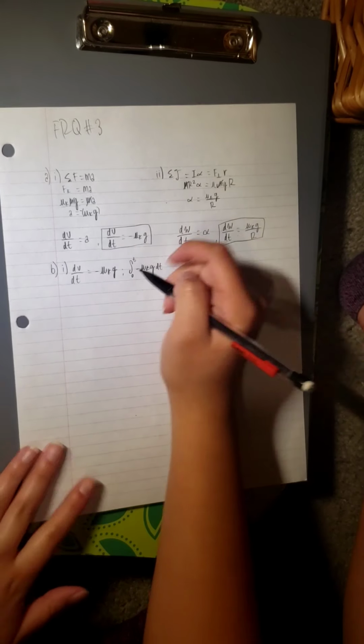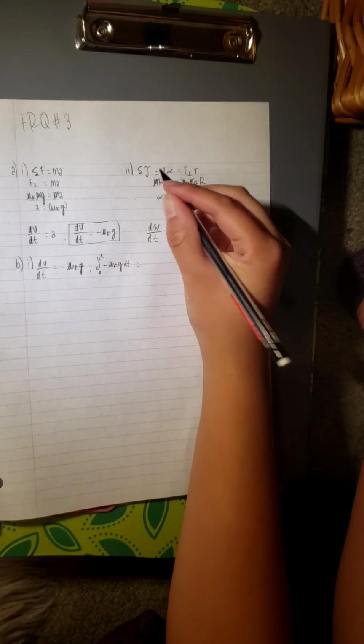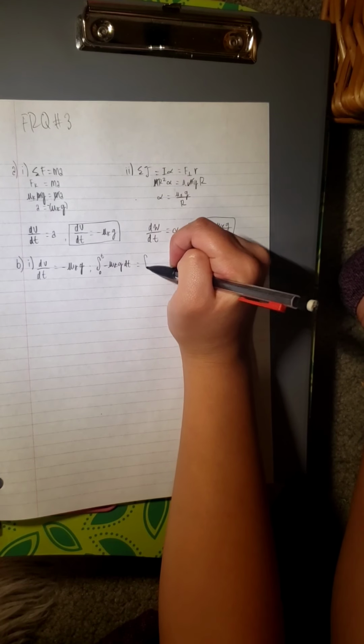And then this right here is going to be equal to the integral.